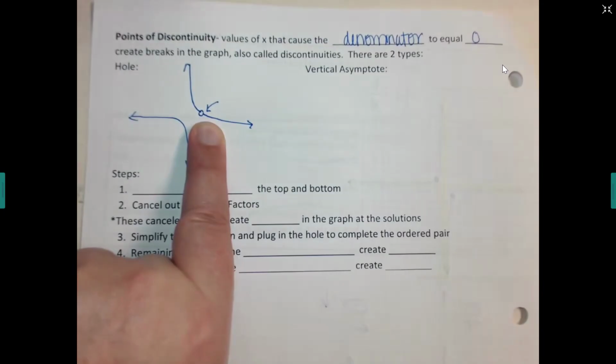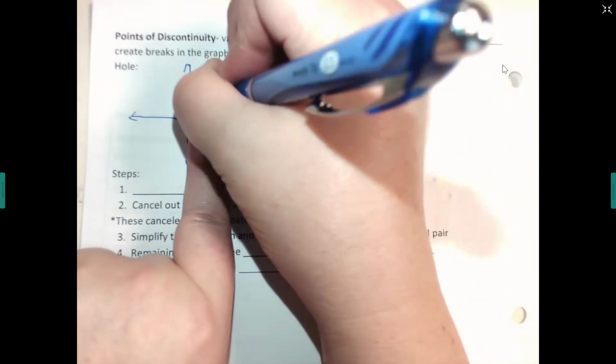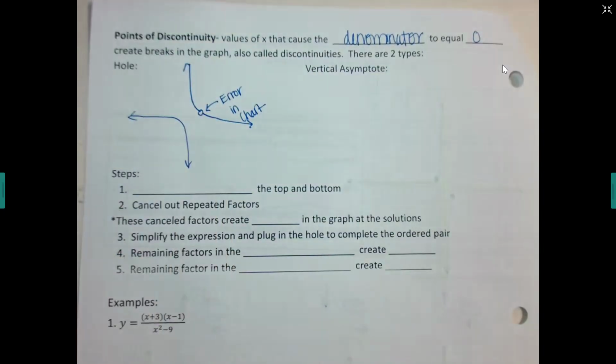Where you will be able to see it is in the table. So you're going to see an error in the chart. But it will be very hard to see in your graph because it's literally just one little pixel that gets skipped over.